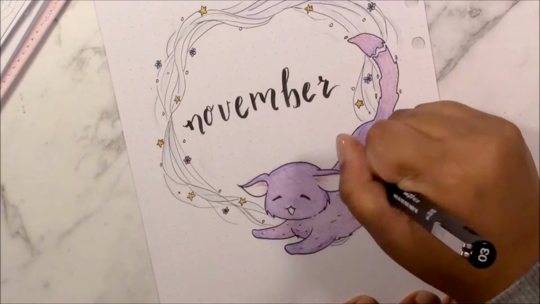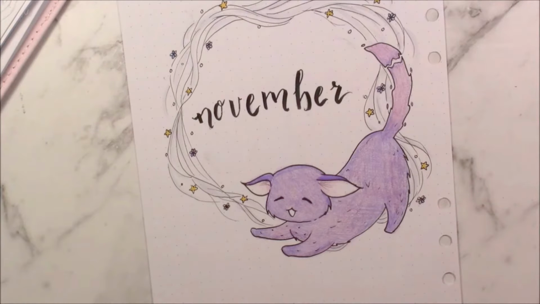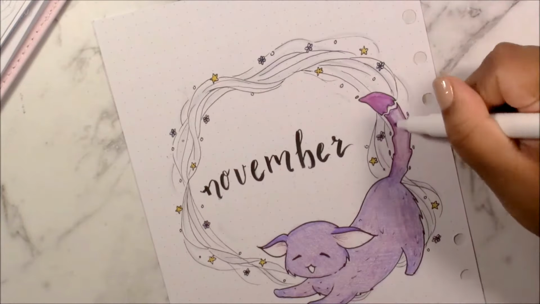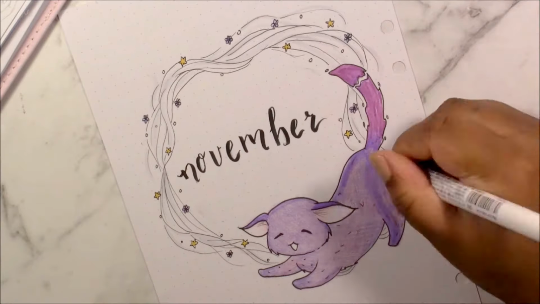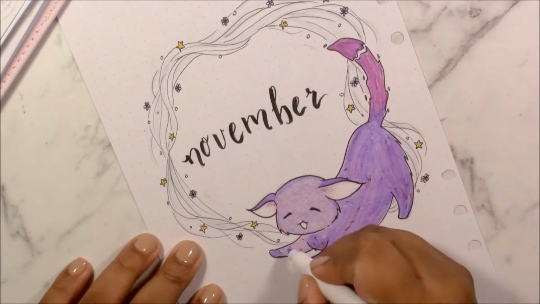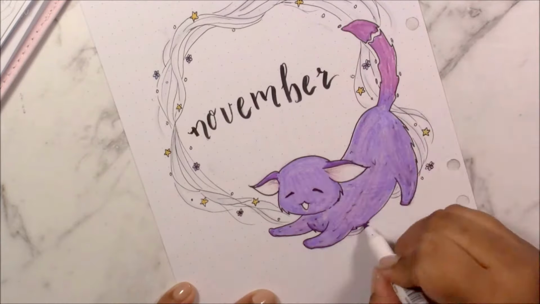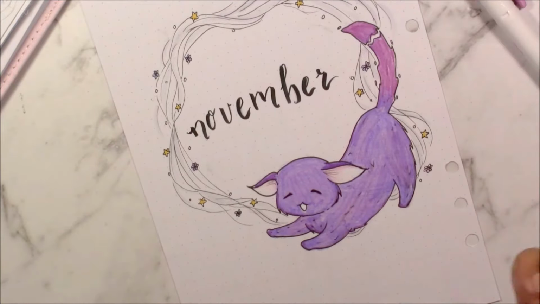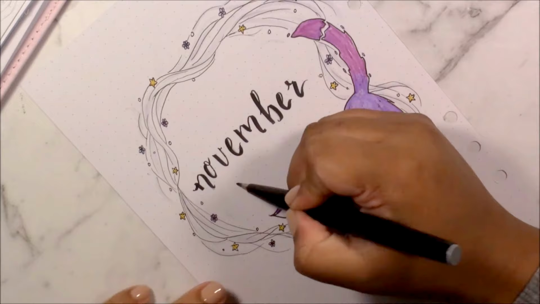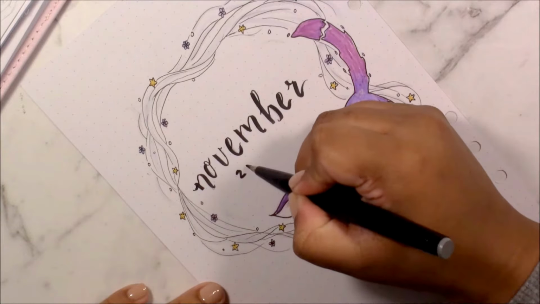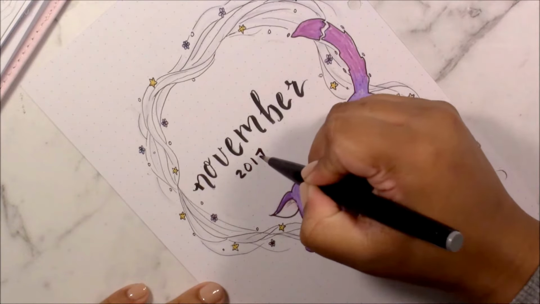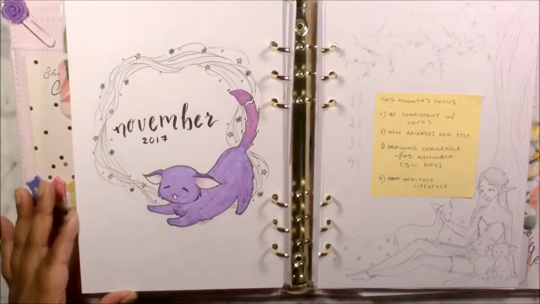I also decided to go with a color scheme of purple, blue, and with some yellow accents. I just felt like those colors would work nicely together and also just work well with the theme. All in all, I'm really happy that I decided to go with a very simple cover page because the rest of the spreads are really decorative.